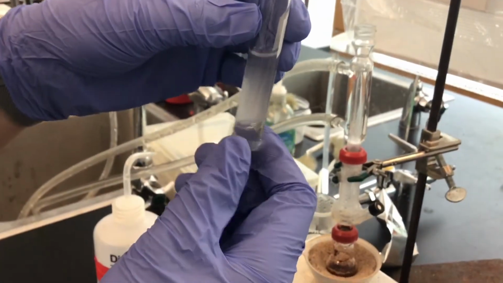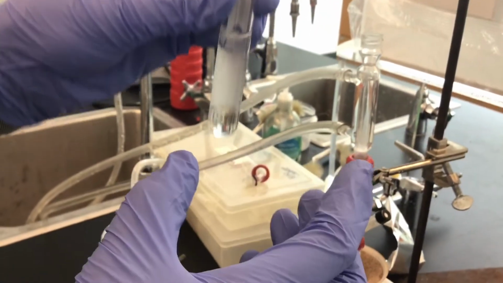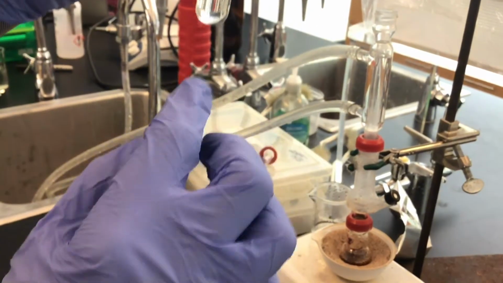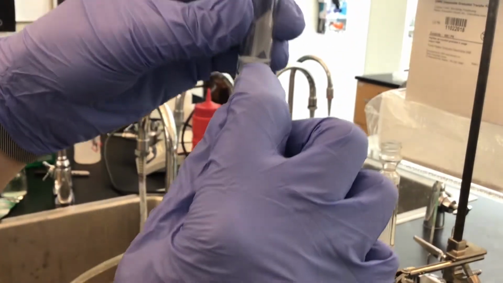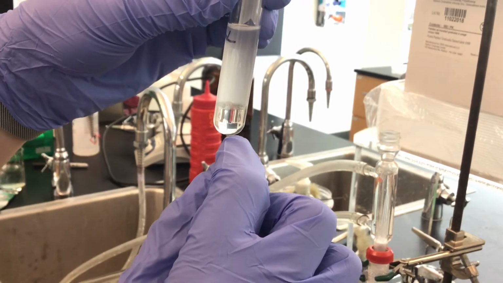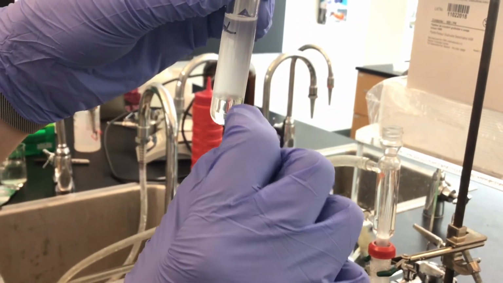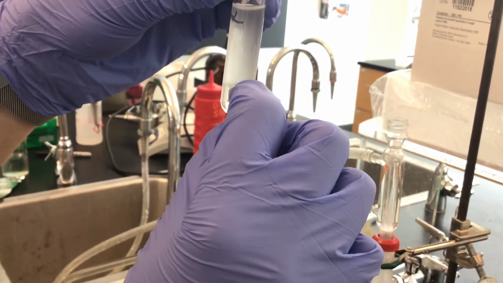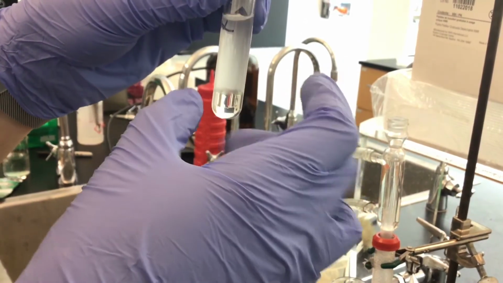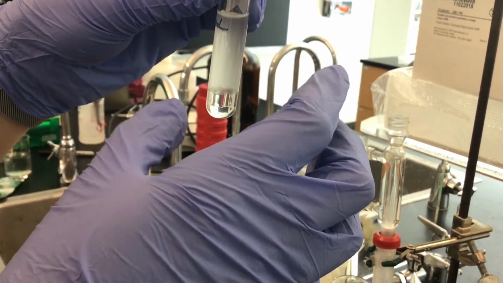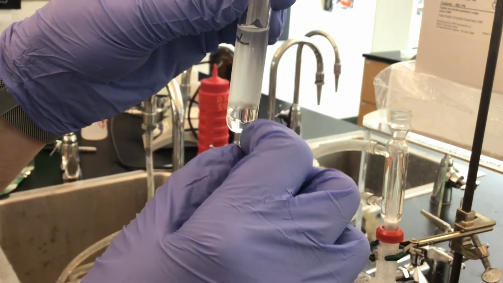All right, and so now what we're going to do is we're going to let this sit so that the two layers separate out. We can see that the top aqueous layer has become a little cloudy actually, and the lower methylene chloride layer should have taken out a really good amount of our organic product or organic material that we're trying to isolate.